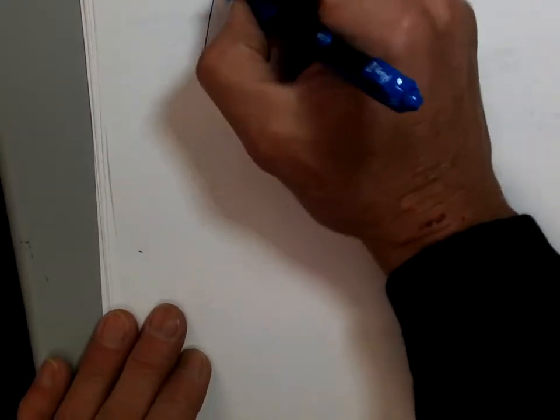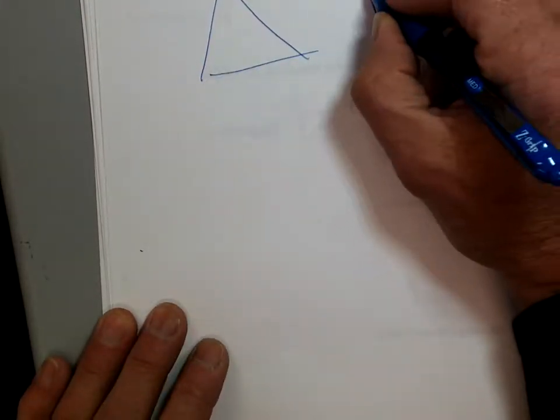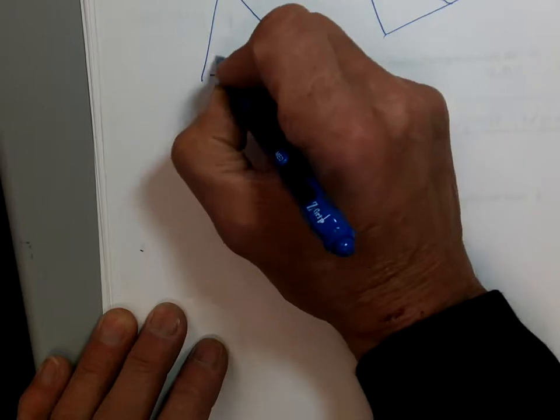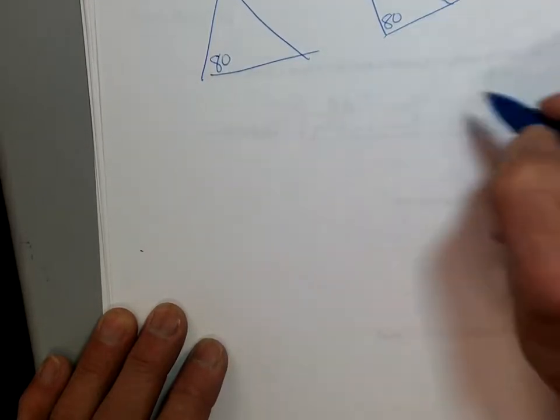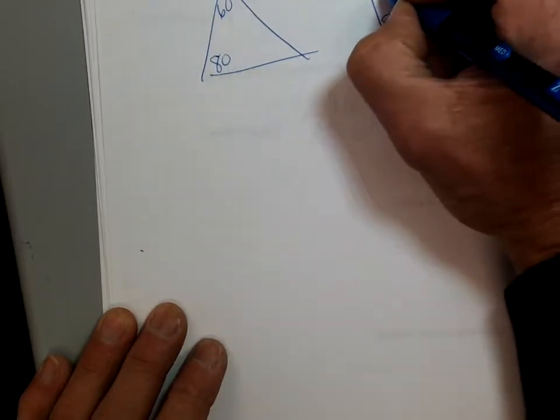Just let me flip the page. Okay. Let me draw two triangles. Watch. Should make a lot of sense, hopefully. Let's say that this angle is 80 and this side was 80. Let's say this angle is 60 and this angle is 60, okay?